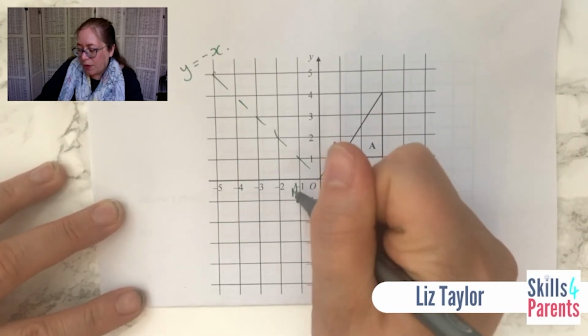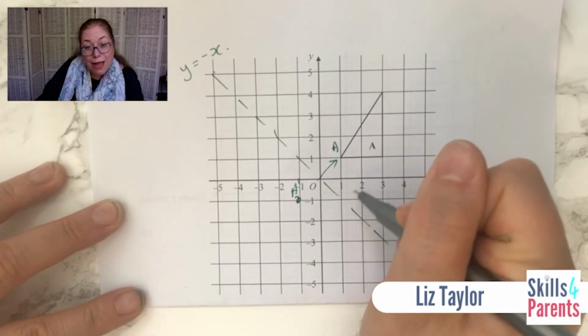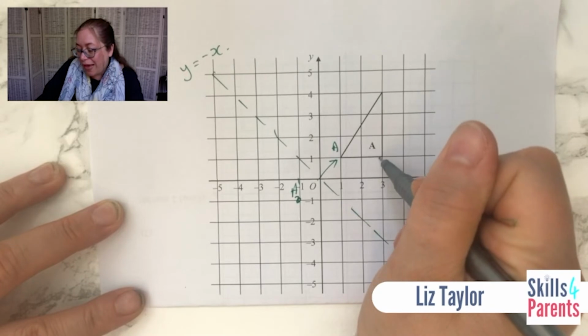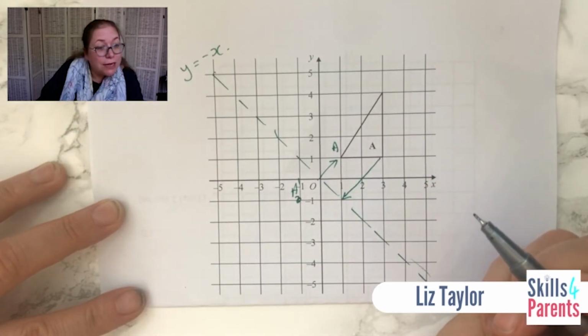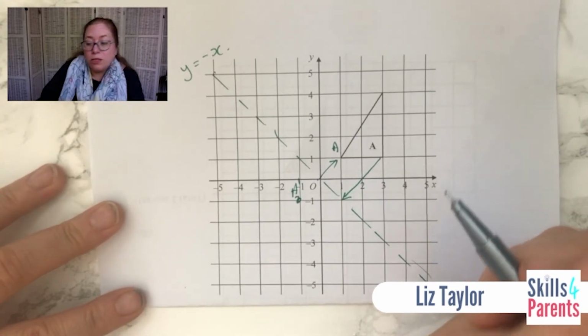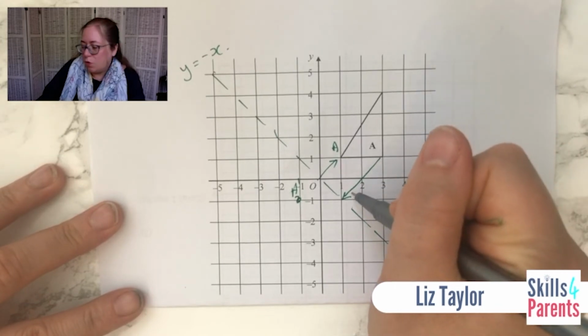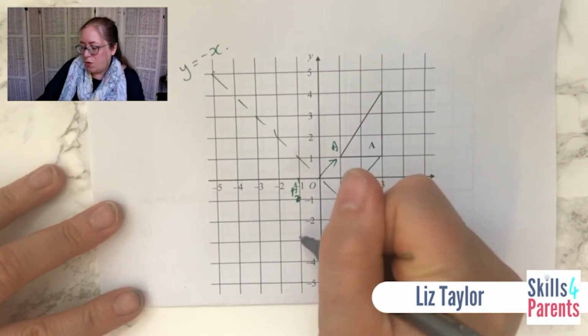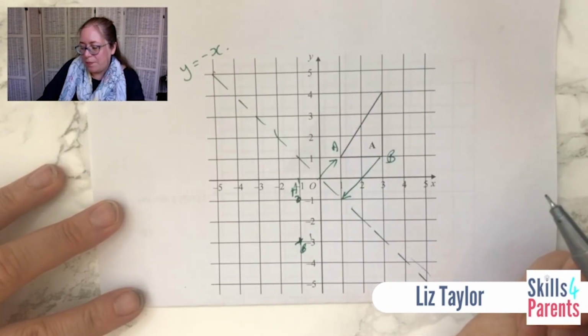Now I'm going to label that A and that A dashed, and we're going to do exactly the same here. We need to go at right angles to the mirror line. So we have to go there. And of course the mathematical word for right angles is perpendicular. So we're going perpendicular to the mirror line. So 1, 2, 1, 2 out the other side. And that's B dash if that's B.